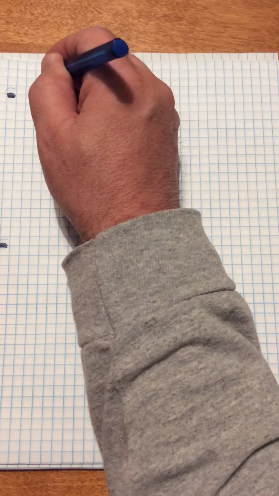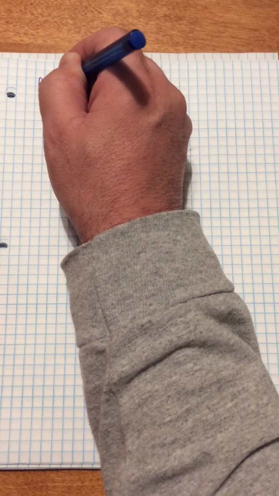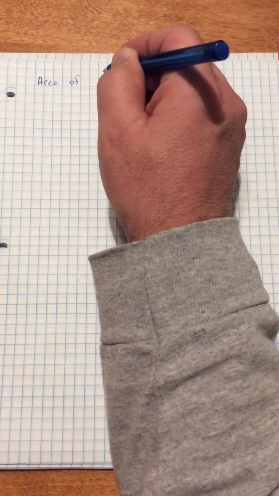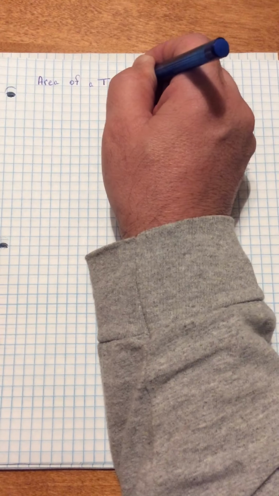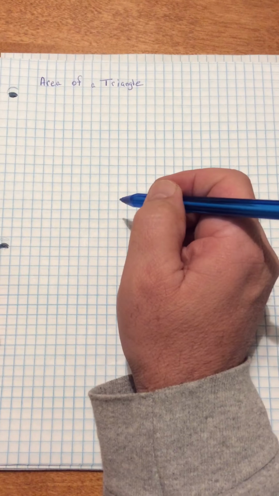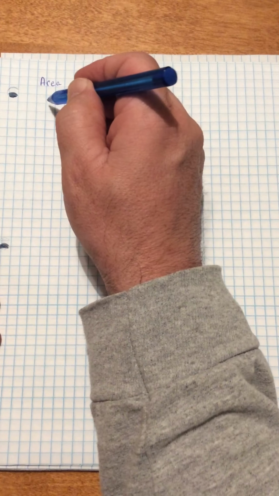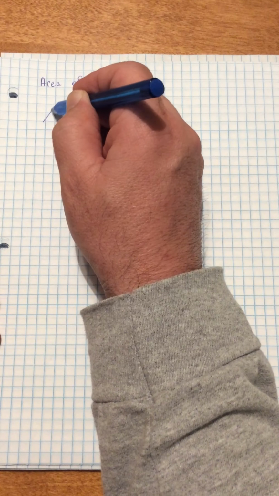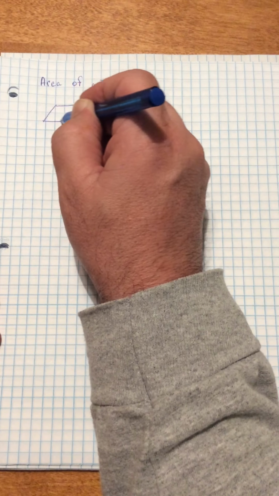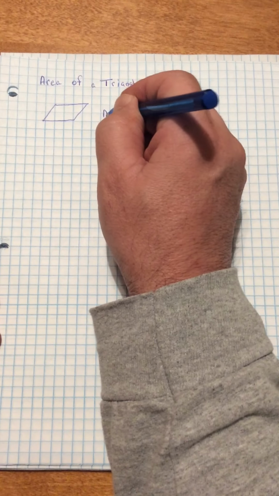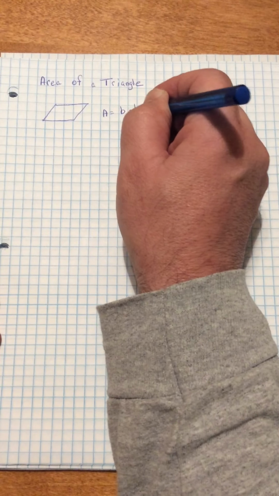Next, let's talk about the area of a triangle. Well, we get this formula from really taking a parallelogram that I know is base times height.